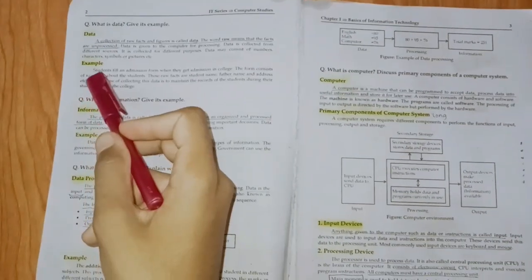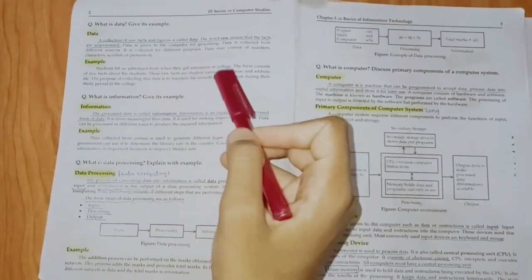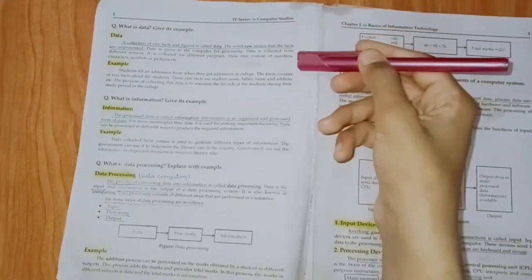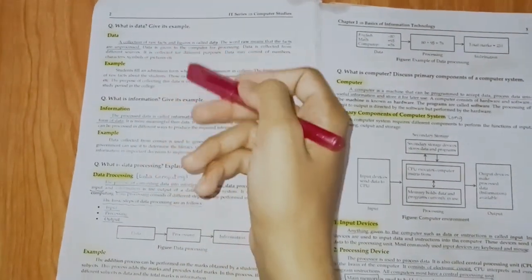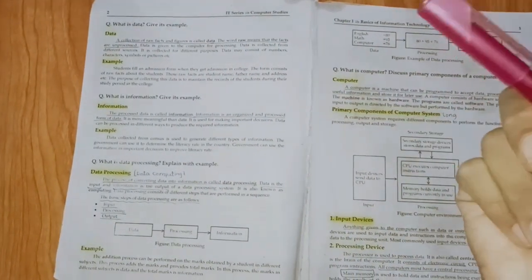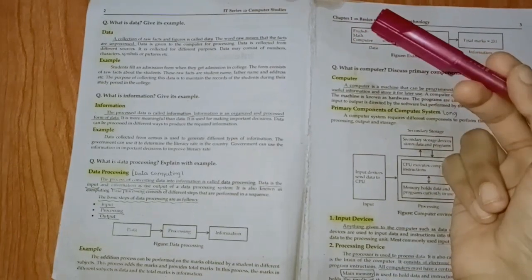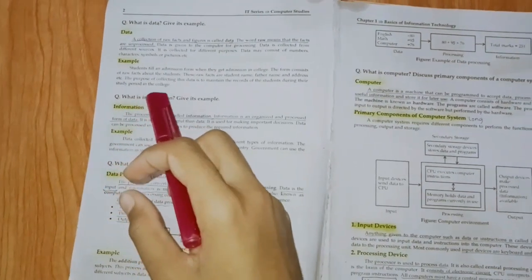The example is here: students fill an admission form when they get admission in college. The form consists of raw facts about the students. The raw facts are the student's name, father's name, address, etc. And then they study in the college.